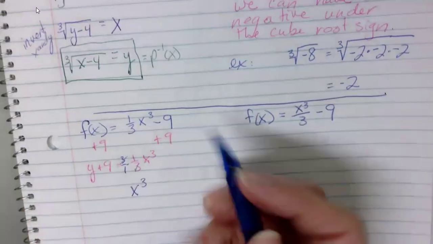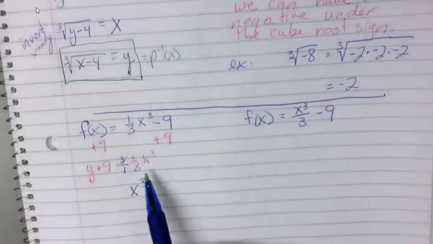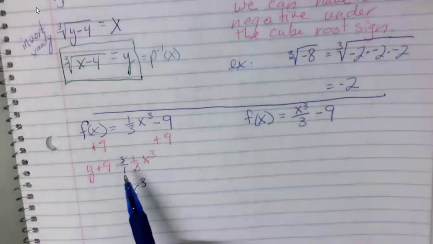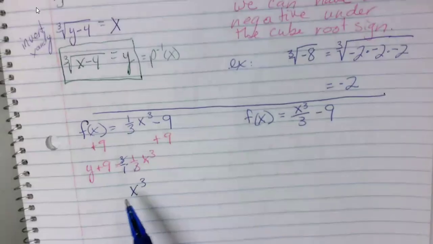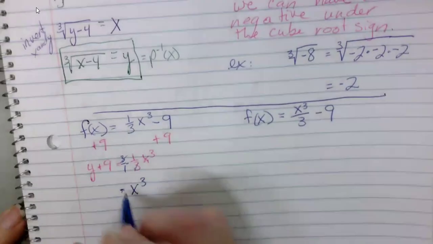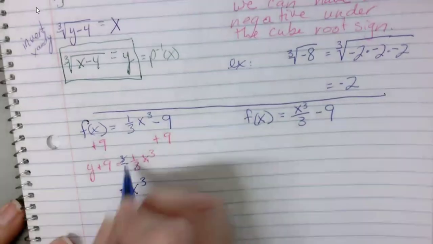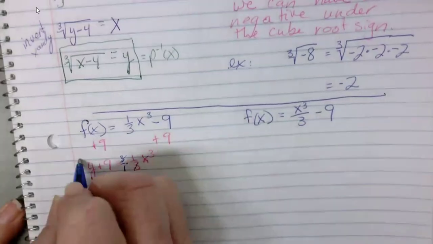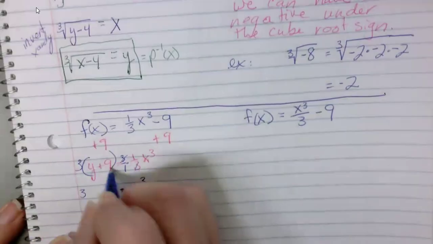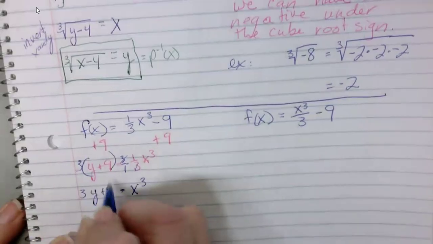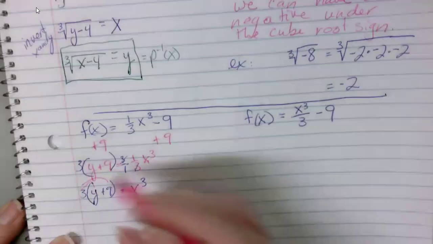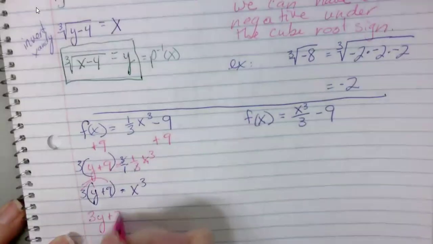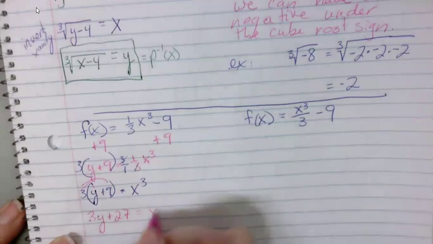If you wanted to take the cube root already, you cannot, because the 1/3 is not being cubed. So, I mean, you could, but it would get messy. All right? And so that will equal, what did I do? I multiplied by 3, so I have to multiply this side by 3 also. Then let's go ahead and distribute that so that we get 3y plus 27 equals x cubed.